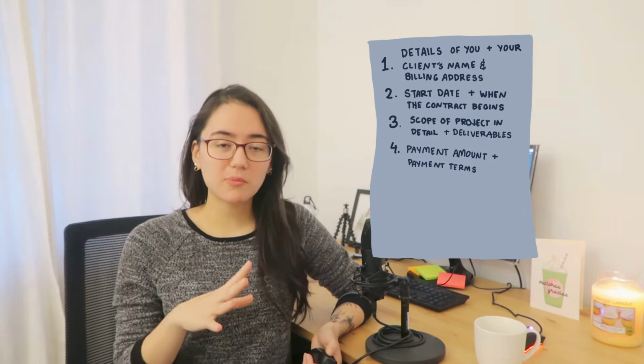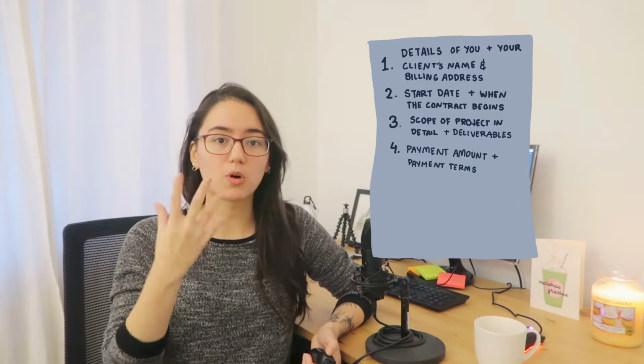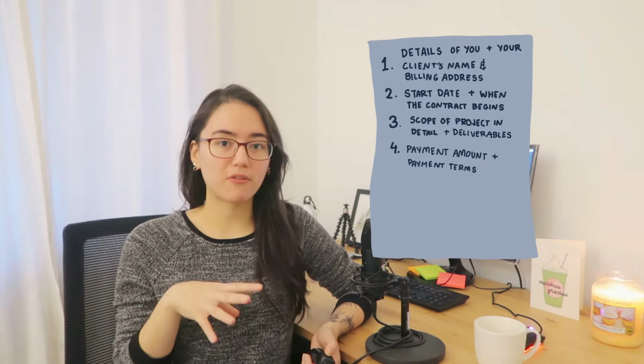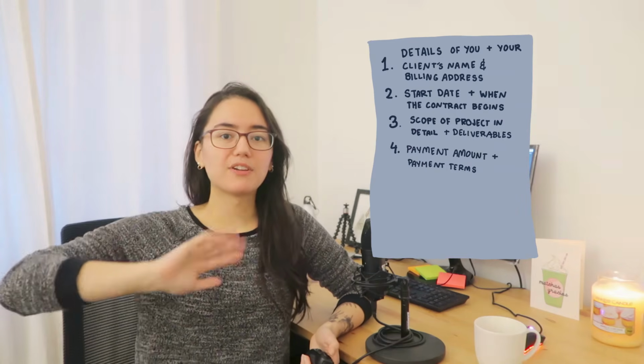If there's a deposit of some kind to secure their slot or their space for their project or their work with you, then you can include that as well, and then mention like, oh, if you pay a $500 deposit, that will be taken off your first month retainer or something like that.